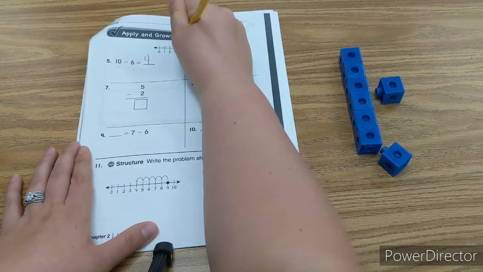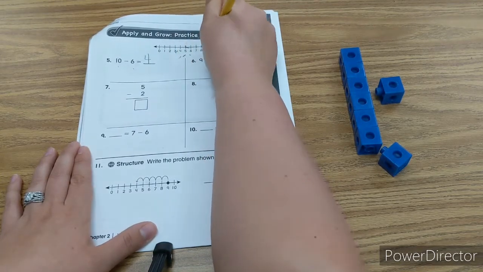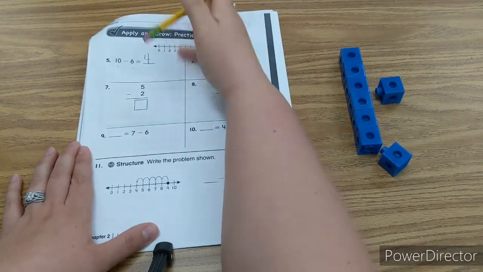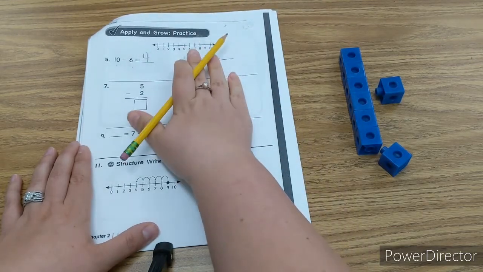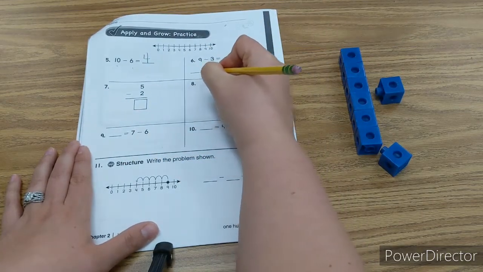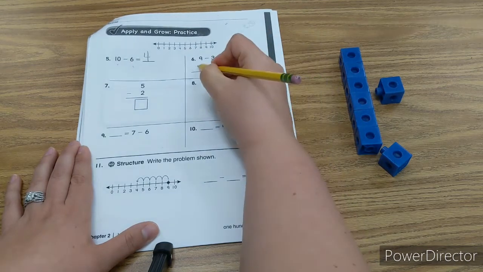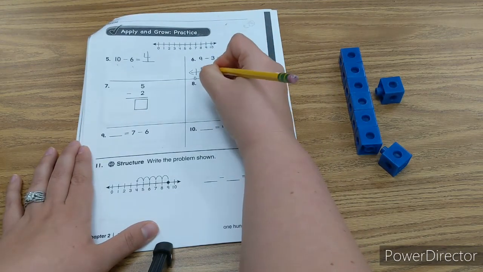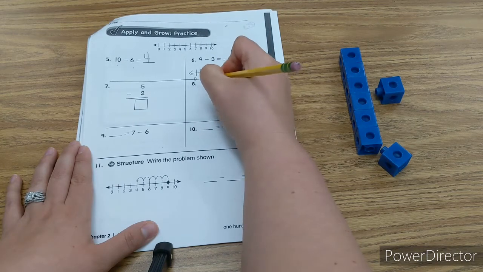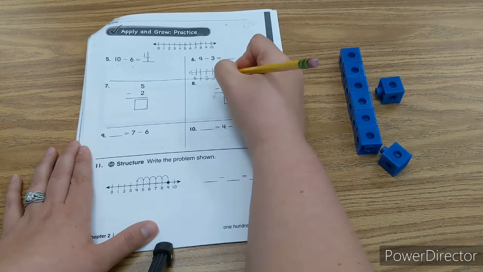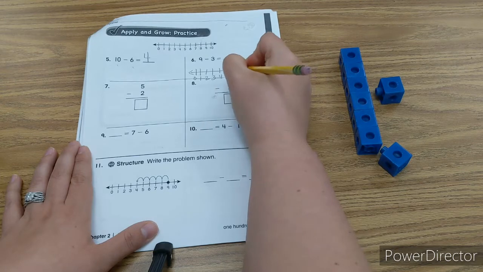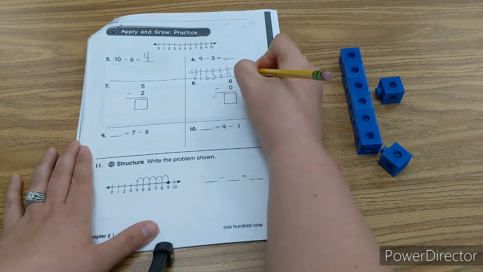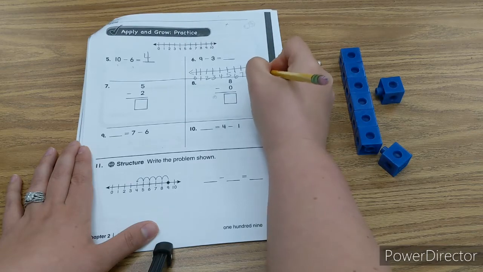Okay, so now if you want to use this for number 6, all you have to do is erase it and use your numbers for number 6. Okay, or you can draw your own number line. 0, 1, 2, 3, 4, 5, 6, 7, 8, 9, 10.